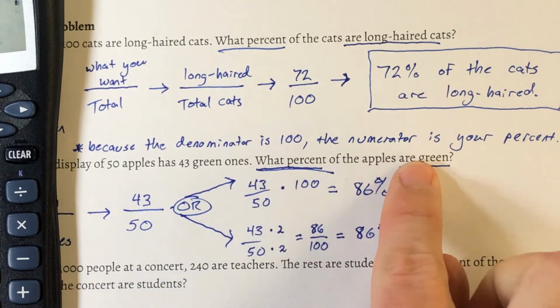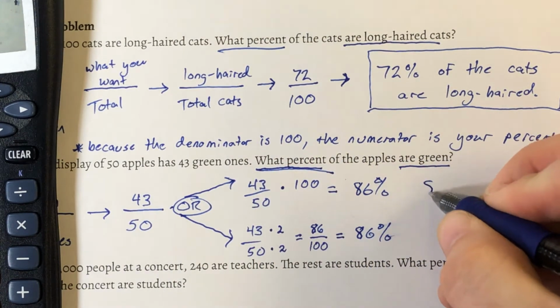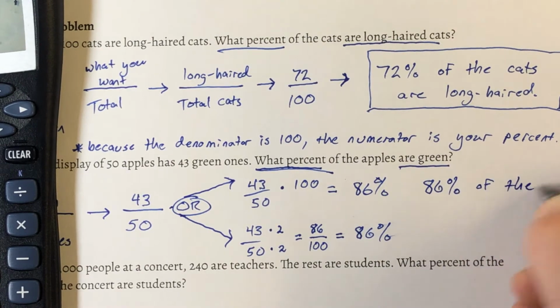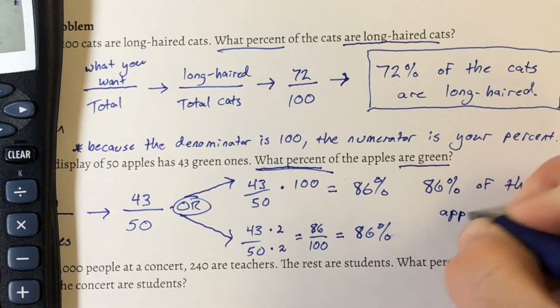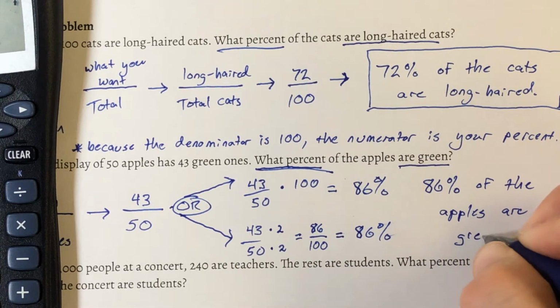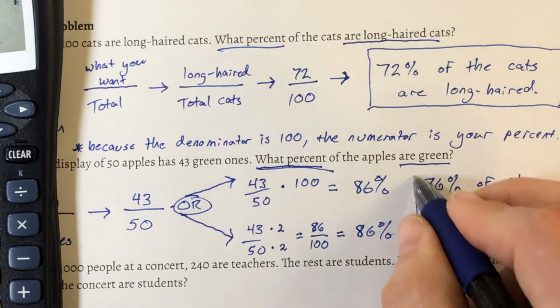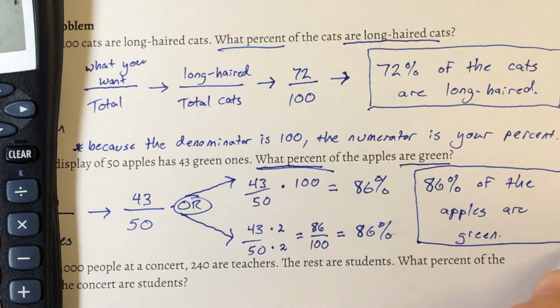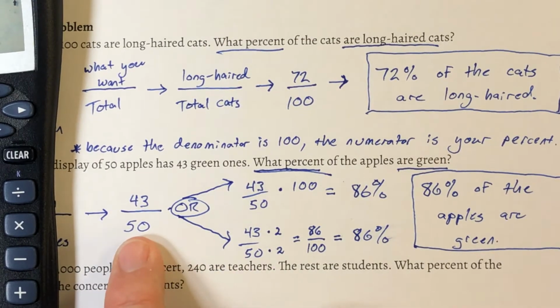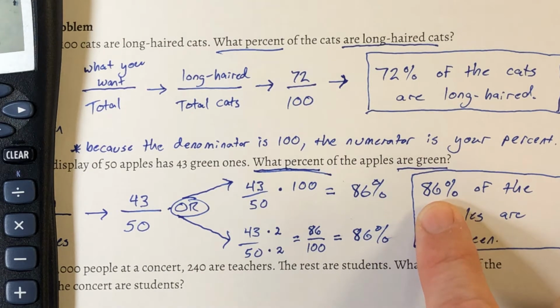All right, what is our answer? What percent are green? We're going to say 86% of the apples are green. Now, what does this mean? 86% of the apples are green. It doesn't mean I have 86 apples. We obviously only have 50. It means if I had 100 apples, 86 of them would be green.